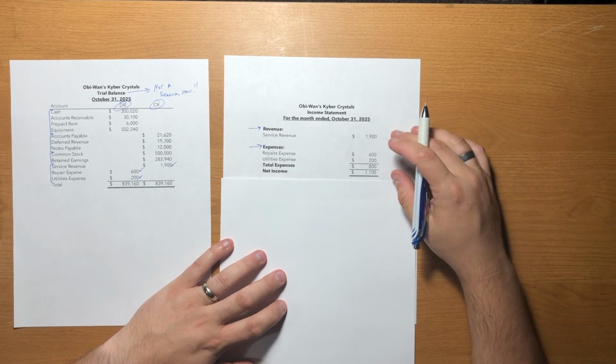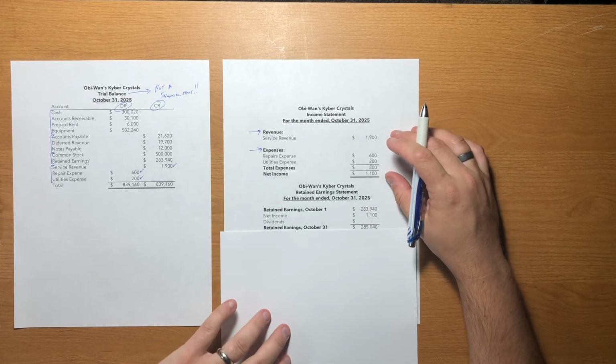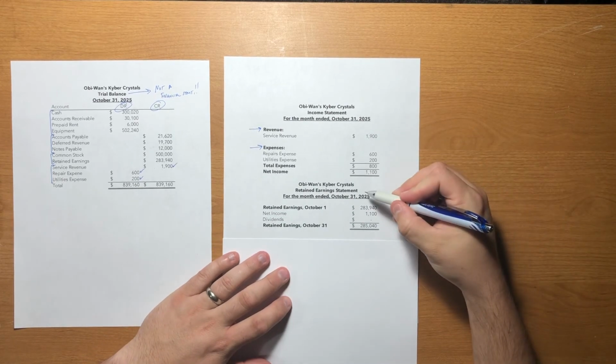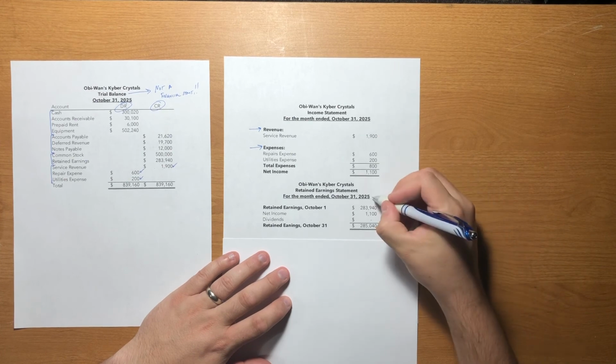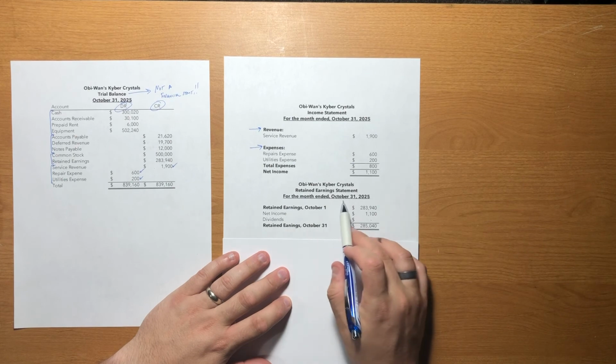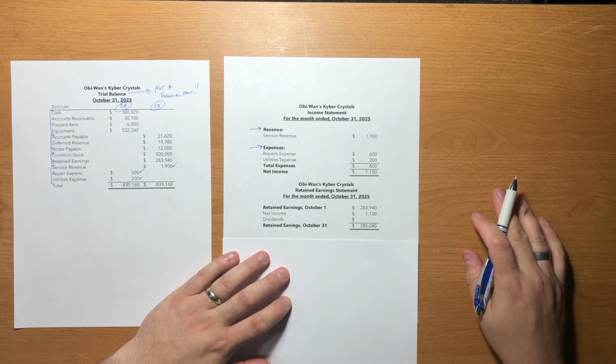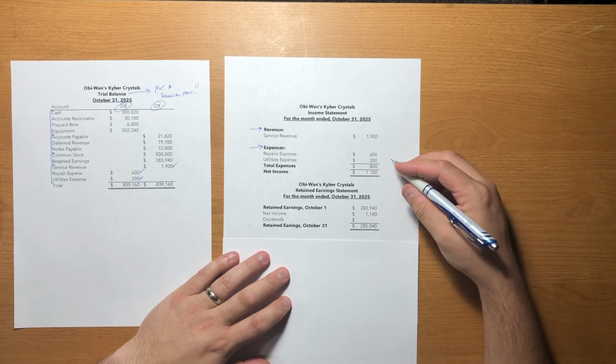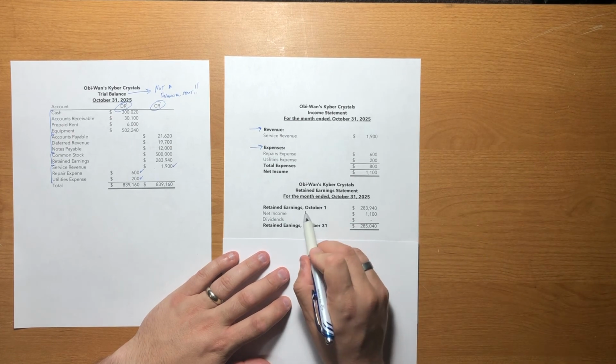which is the statement of retained earnings. The retained earnings statement has the same time period as the income statement, for the month ended October 31st, 2025. The retained earnings statement is fairly simple. It starts with what did you have to begin with? Retained earnings, October 1.